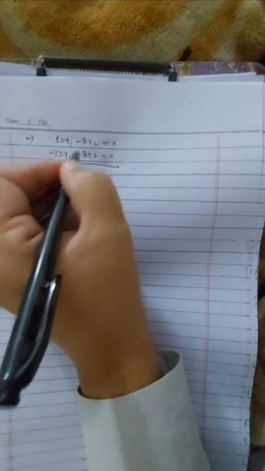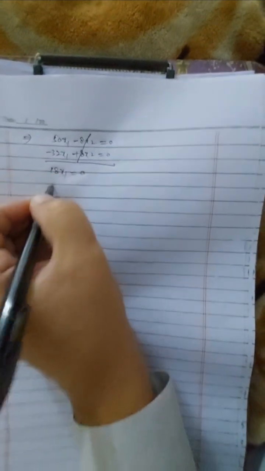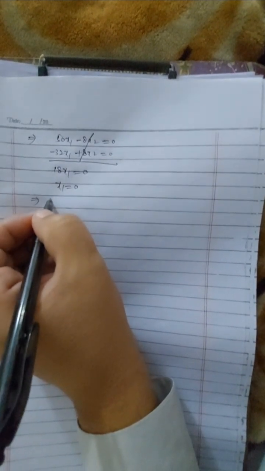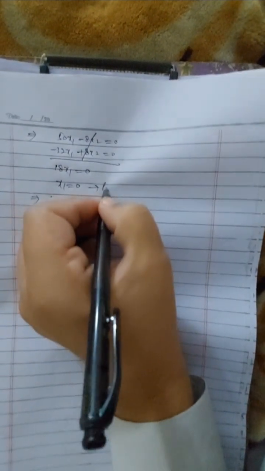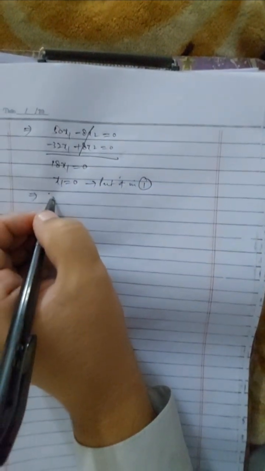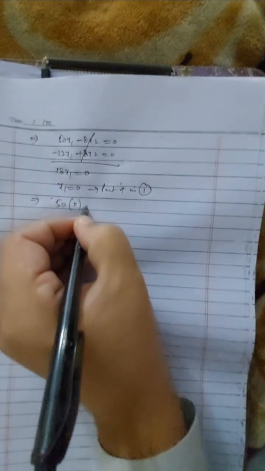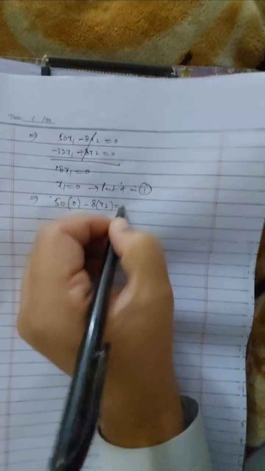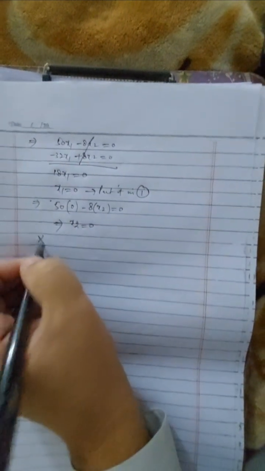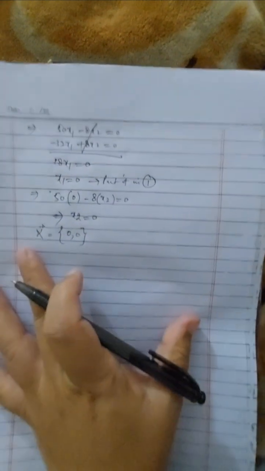When we add both of these, we get 18x1 is equal to 0, which means that x1 is equal to 0. Now for x1 equal to 0, we find x2 by substituting into the first equation: 50 into 0 minus 8 into x2 is equal to 0, which implies that x2 is also equal to 0. So the stationary point is (0, 0): x1 is equal to 0, x2 is equal to 0.